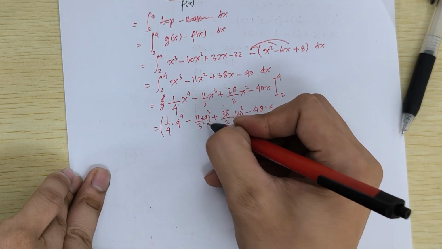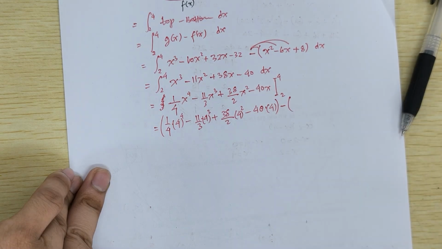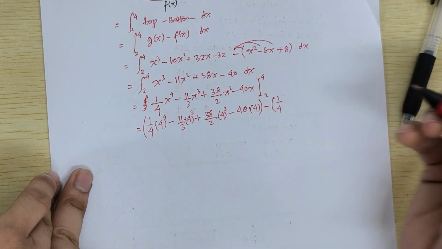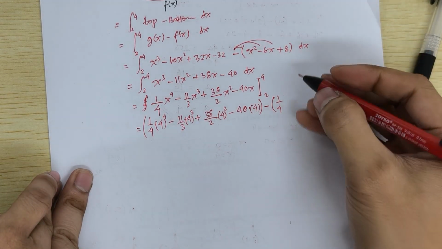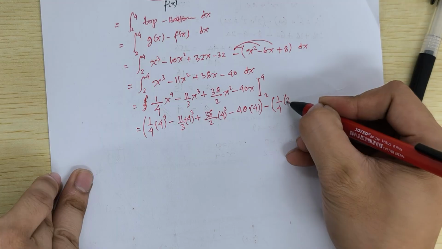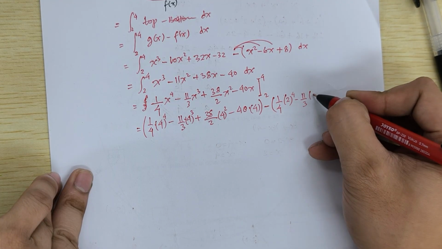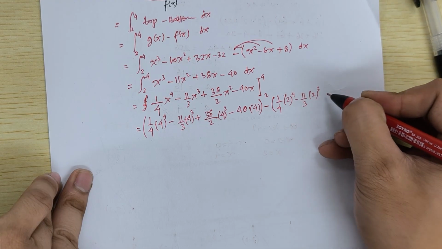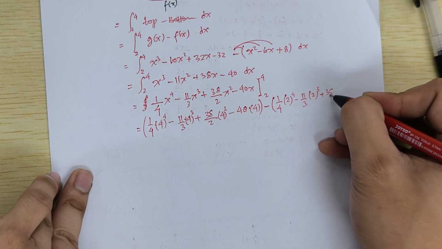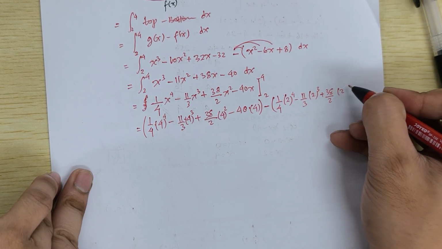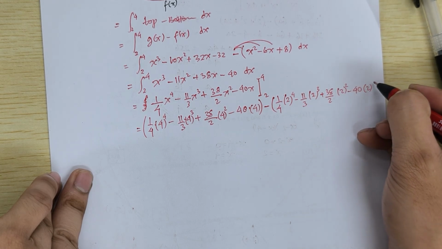Let's use the bracket to make it more visible. Minus, do not forget again the bracket. Some of you might be like, oh yeah, no need to bracket, and then get it wrong. 2 to the power of 4 minus 11 over 3, 2 to cube, 38 over 2 square minus 40 multiplied by 2.